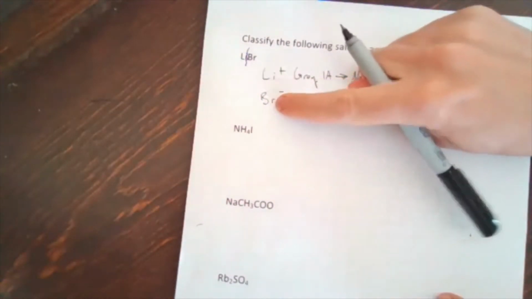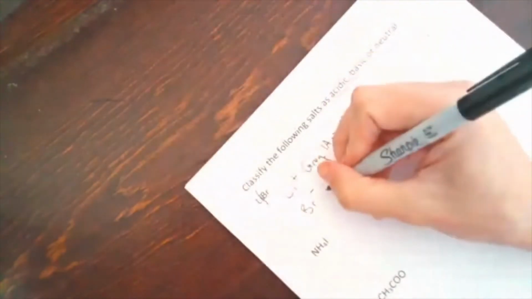What about bromide? Well, it can't be an acid because there's no hydrogens. So it's not an acid. Then it is an anion. And anions can be bases. All anions can be bases. So in order to figure out if it is a base, we want to think about the conjugate.